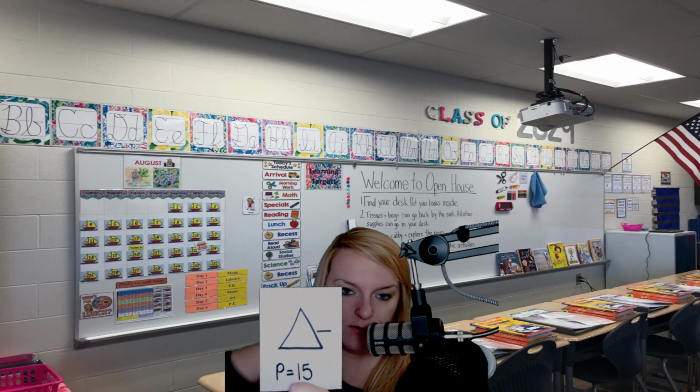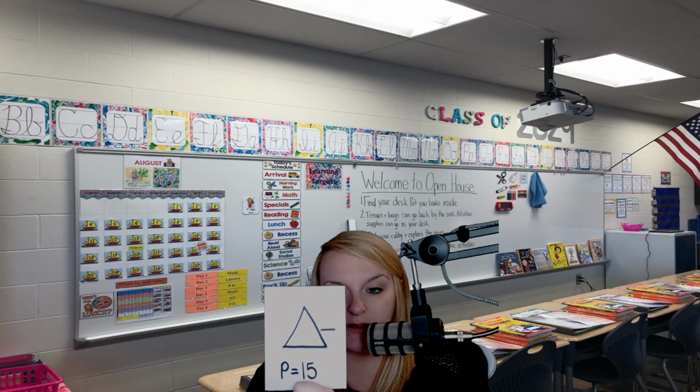15 divided by 3 is what? If you think you know, draw your triangle and label the sides with the number that you think each side is. 15 divided by 3 is going to help me solve this.